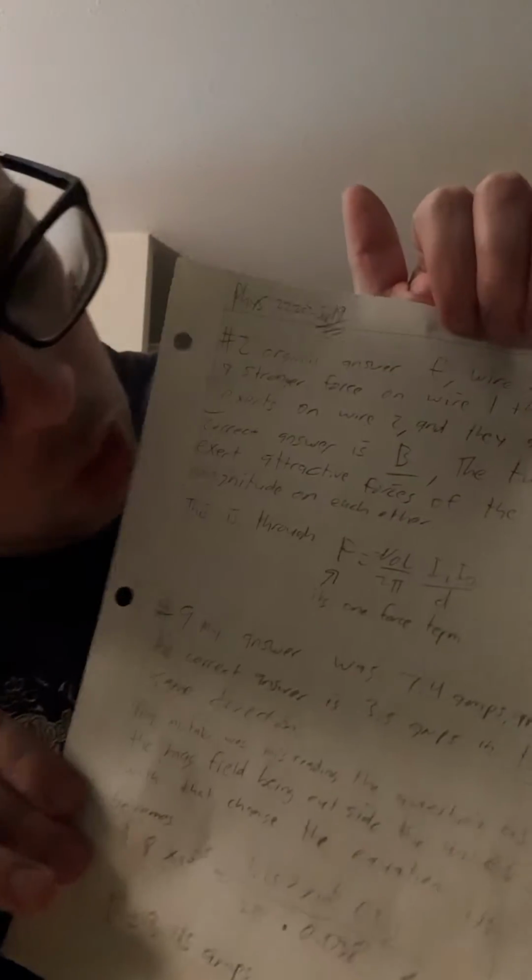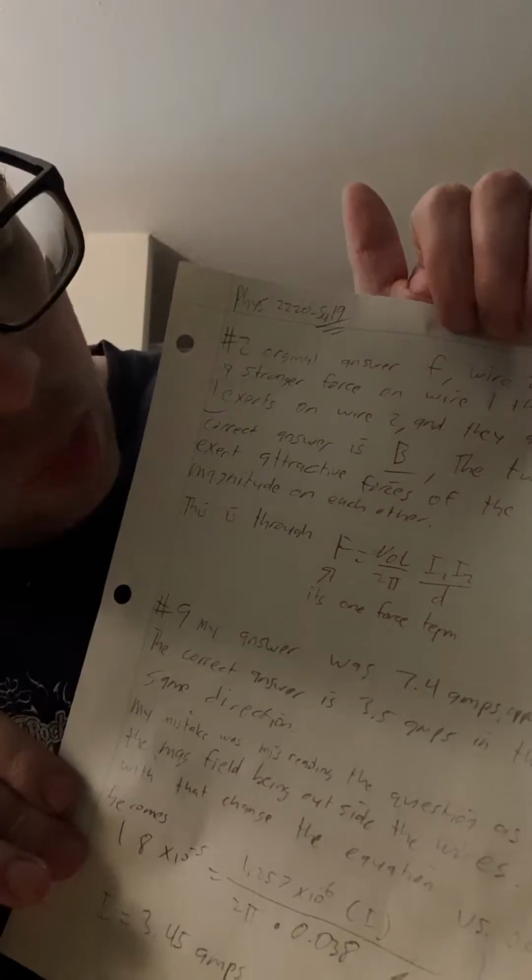So I understood that they were going to attract each other because they were going in the same direction. The mistake that I made was essentially, I think, separating their forces. With the equation, the force equals mu naught times the length, I1, I2.